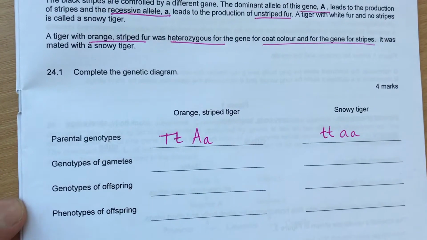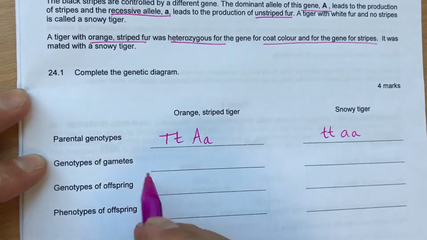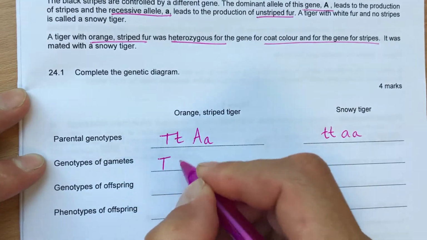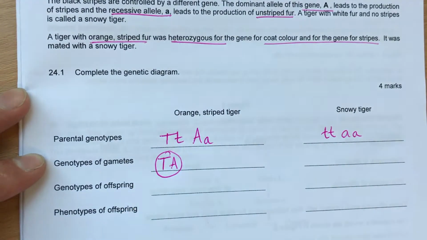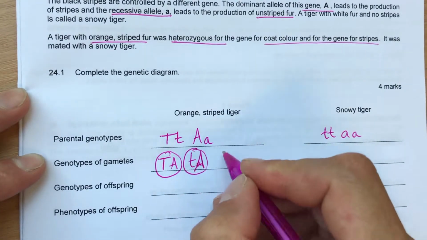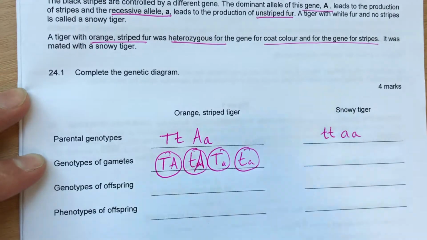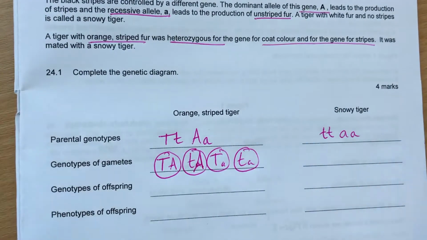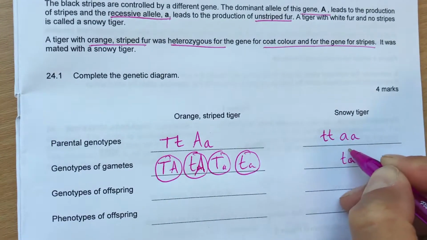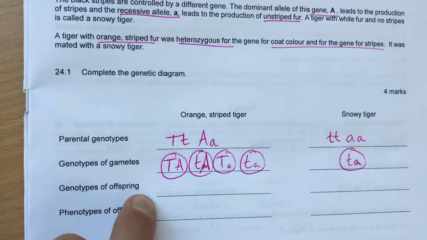Okay, then next, if we follow the process, we need to know the genotypes of the gametes. So there will be 4 possible gametes that this orange striped tiger can produce. So, like so, put the circles round just to show that they're gametes. Like so. Now the snowy tiger can only produce one possible gamete, or one genotype of a possible gamete there.